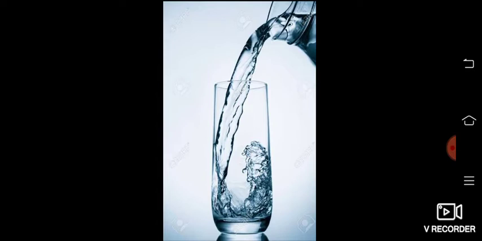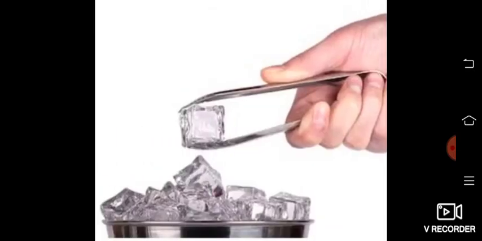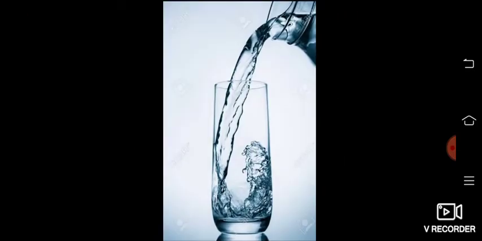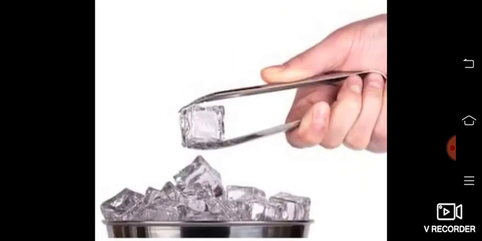Yes, ice and water are two forms of the same thing. Yes, ice is solid and water is liquid. Have you understood? Yes, the water freezes into ice. Water freezes into ice when we cool it.